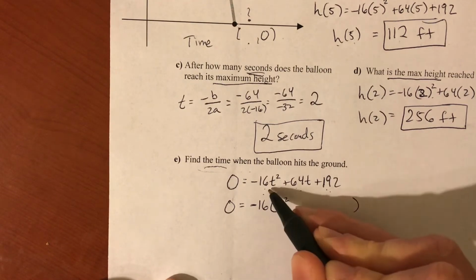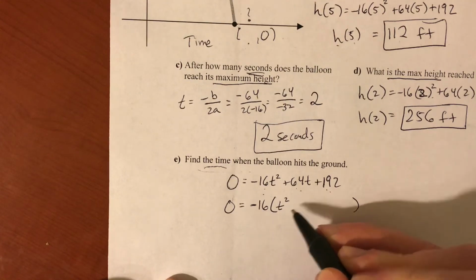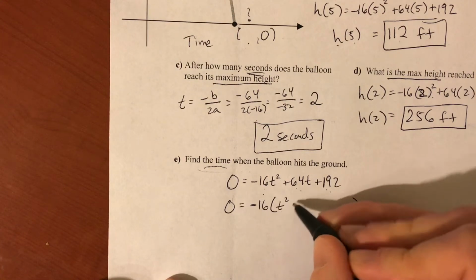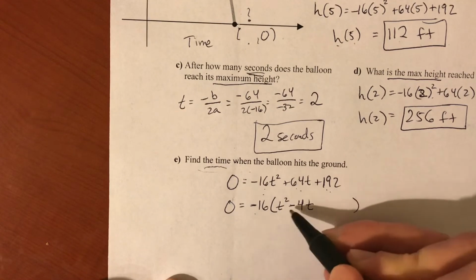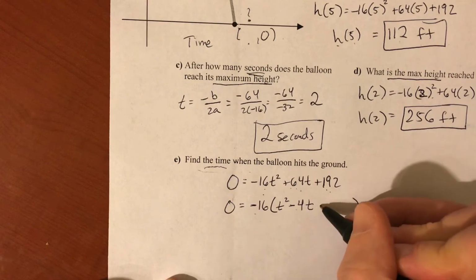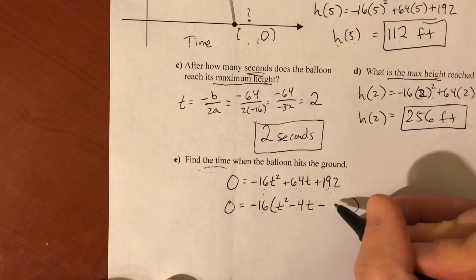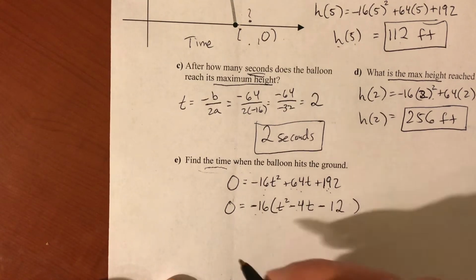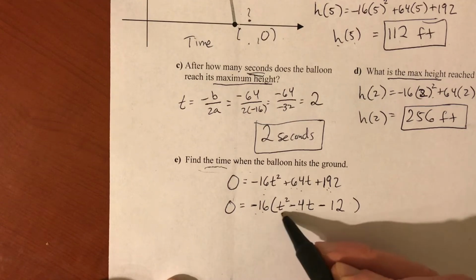When I take out negative 16, it's going to cause these signs to change, so just be careful. So that'll be negative 16 on the outside, t squared, that'll be minus 4t, because negative 16 times negative 4 gives you positive 64. And here it's going to give you negative 192 divided by 16 is 12. And so now we've taken out that GCF. We want to look at this trinomial.